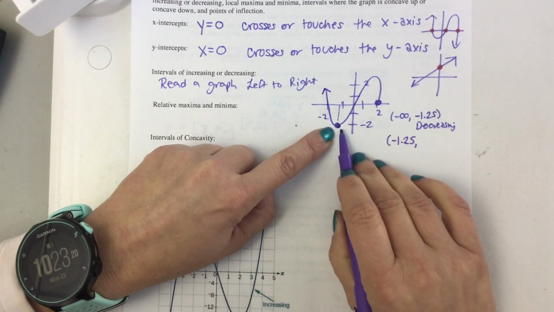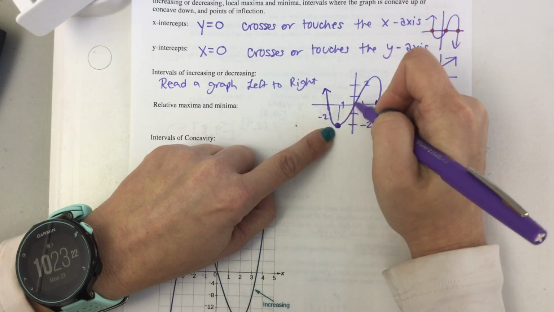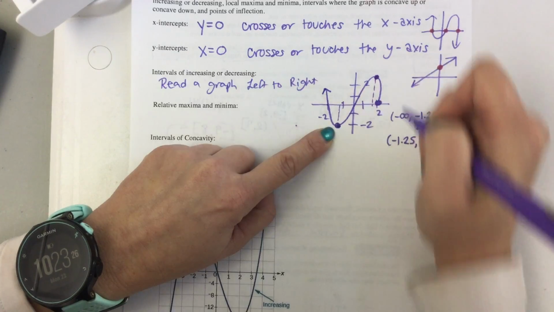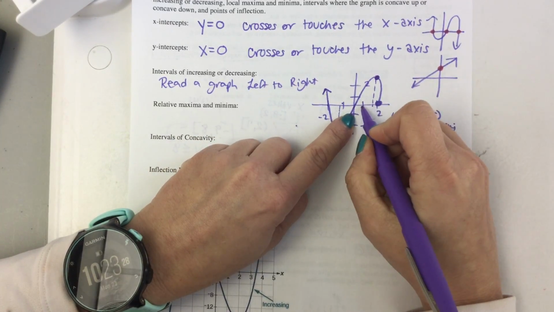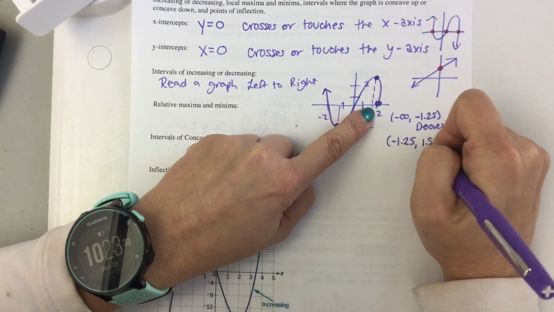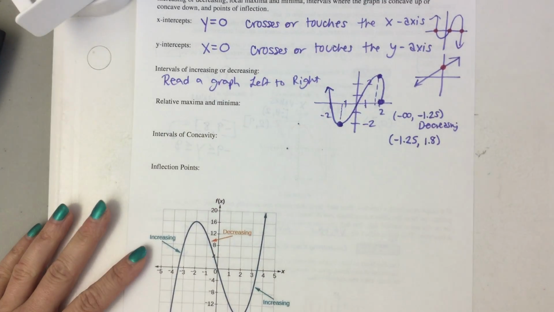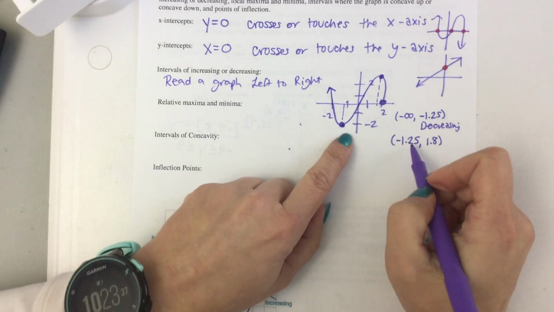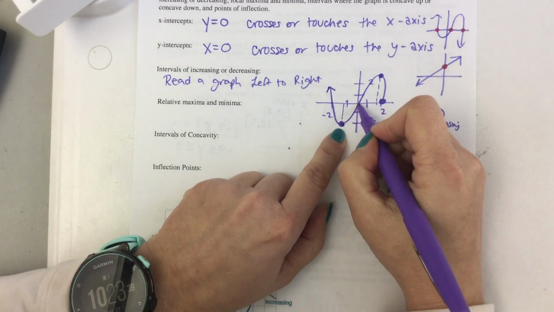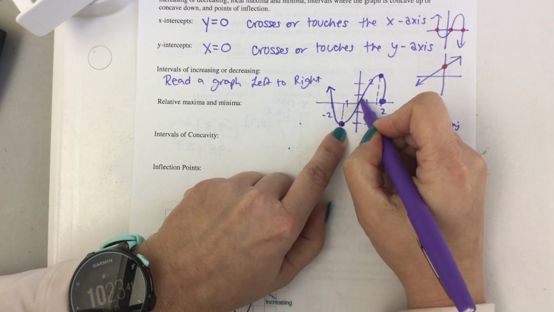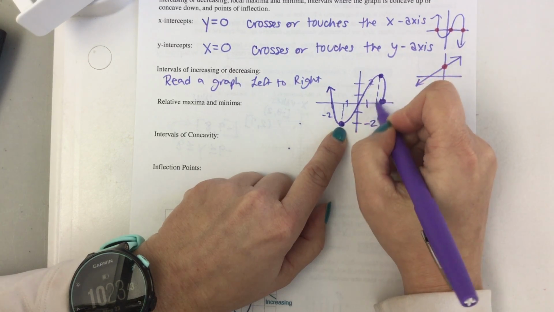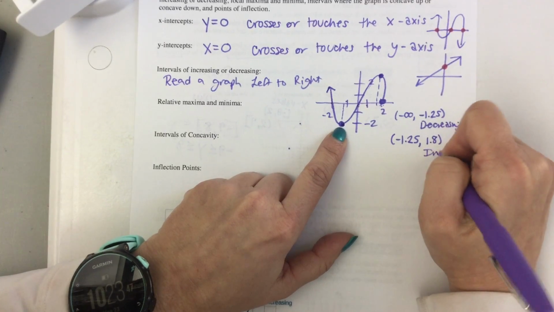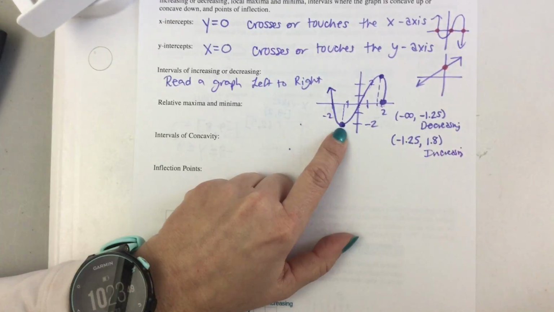So starting at negative 1.25, the graph goes up, up, up until it hits this point. Now this point is located at the x value 1.8. And again, if it's not an exact intersection, you're just kind of estimating where that would be. But notice I'm using the x values. From negative 1.25, it's going up till it hits this point. This point, the x value is 1.8, not quite to the 2. That's where your graph is increasing.